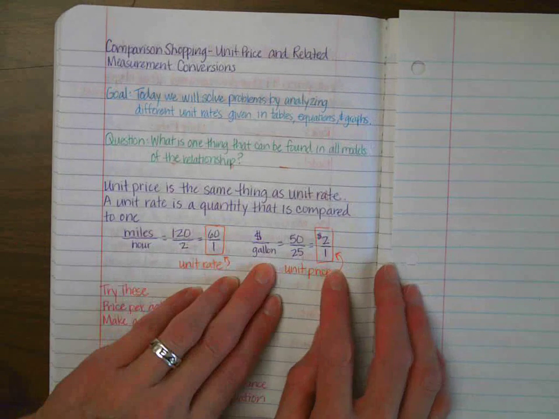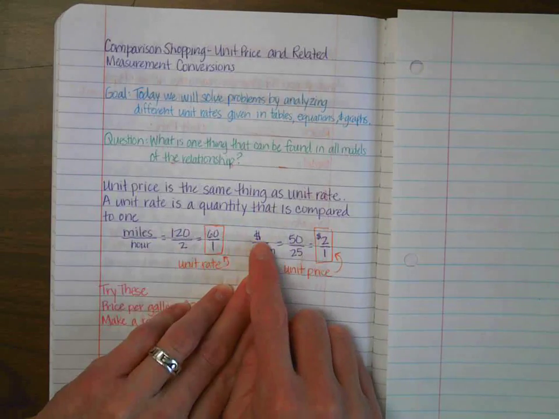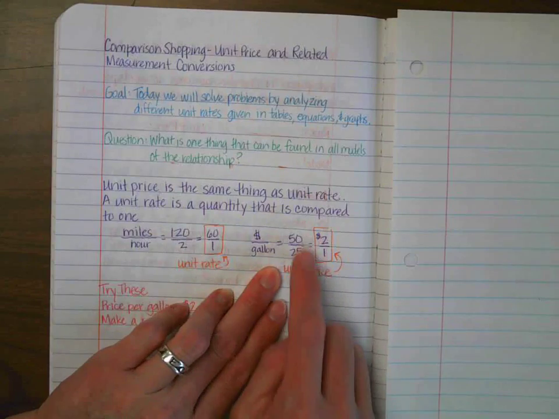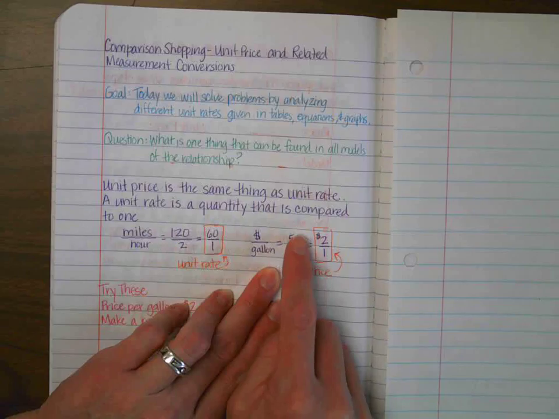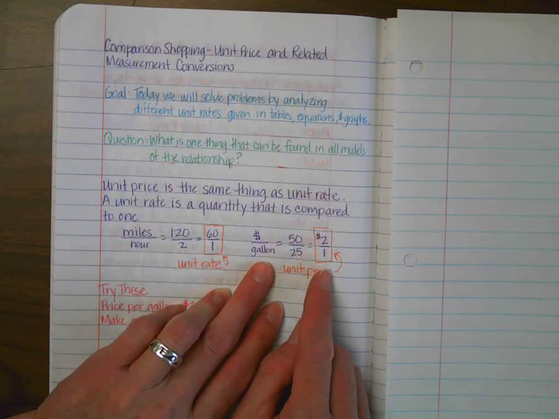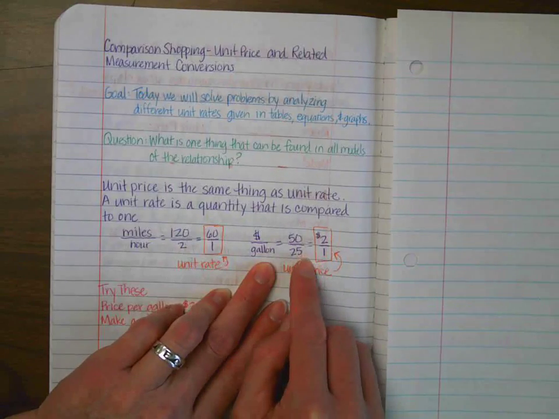If we're talking about unit price, which is what we have up in our title, we're doing money per gallon. So we can get $50 per 25 gallons. If we want to find out how much 1 gallon costs, how do we get from 25 to 1? You divide by 25.